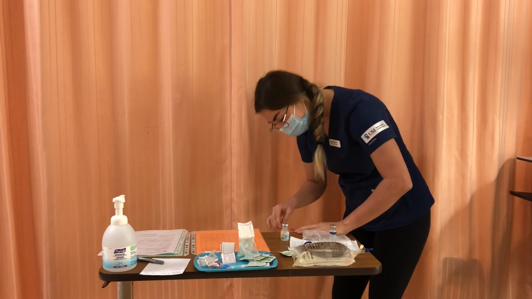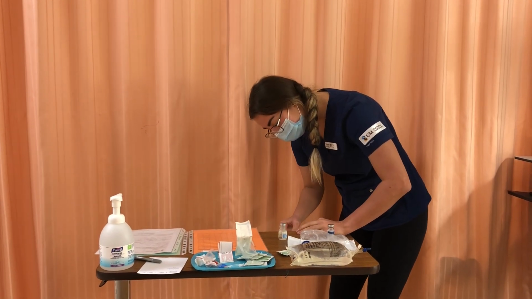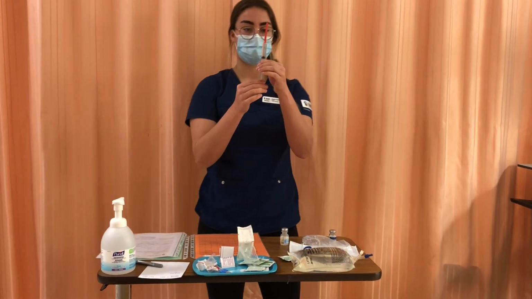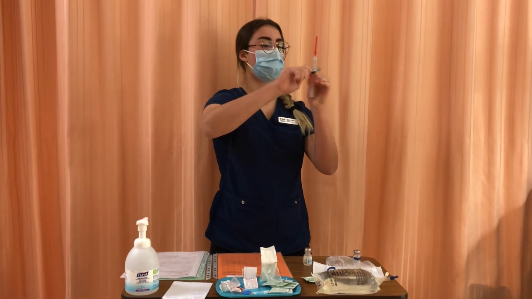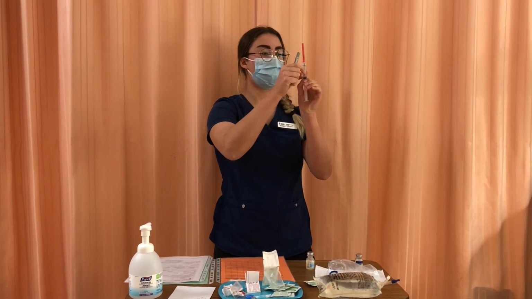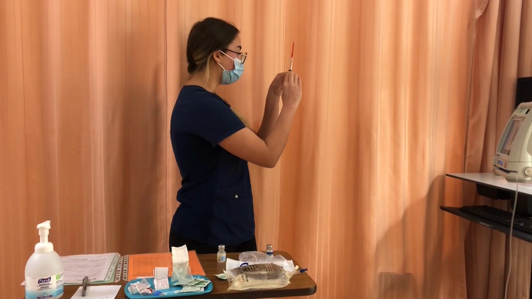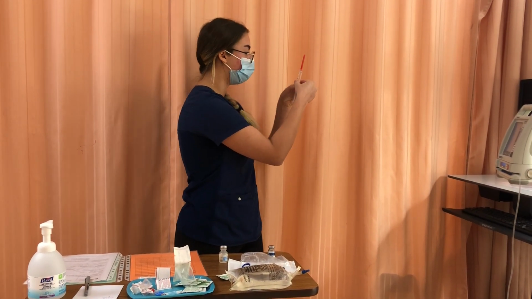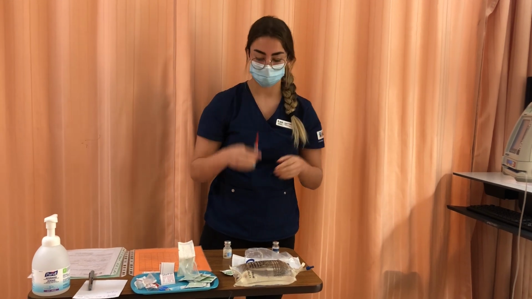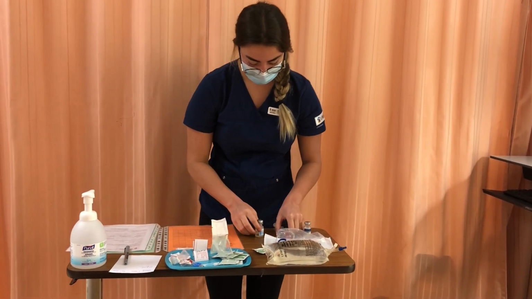And I'll recap. Pull back. And then tap out any bubbles, and then over a med waste container, I'll make sure that I have my correct dose of 4.8 milliliters. Then I'll come back, which I have here, 15 cc flush of normal saline to create a line of tubing.